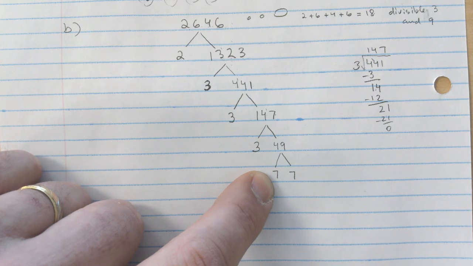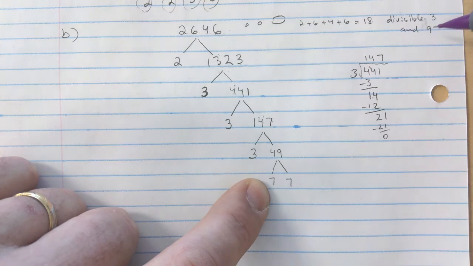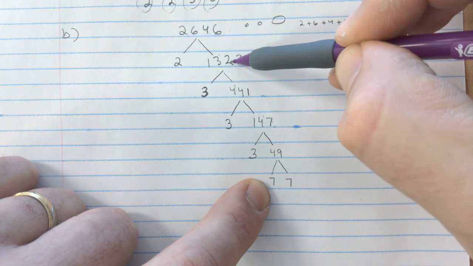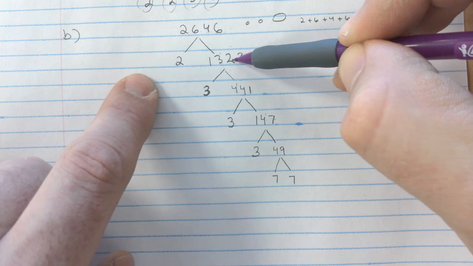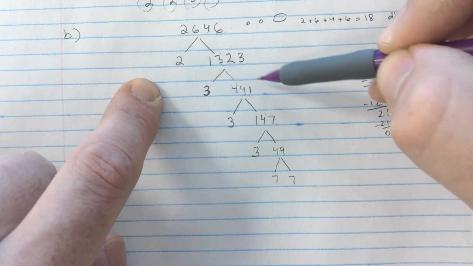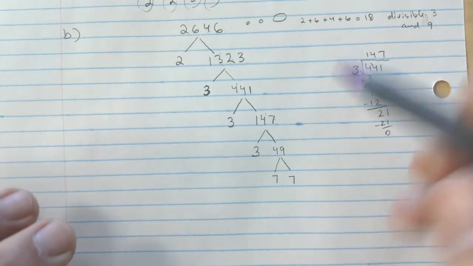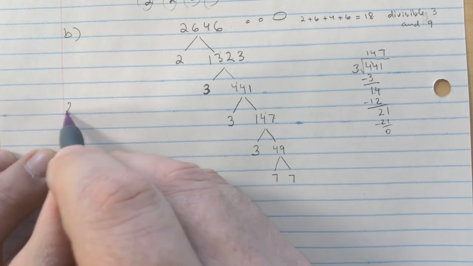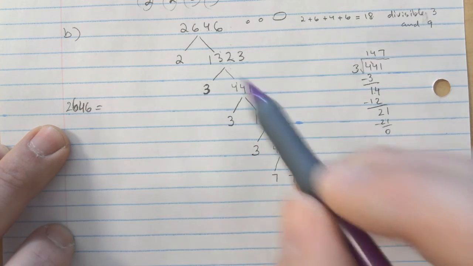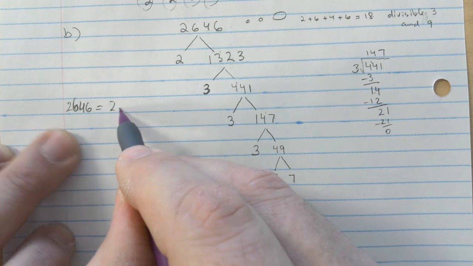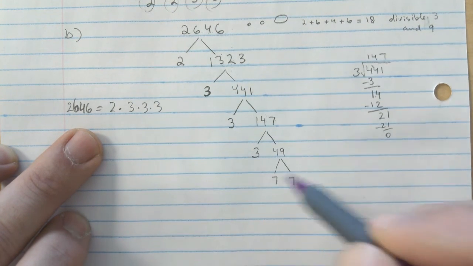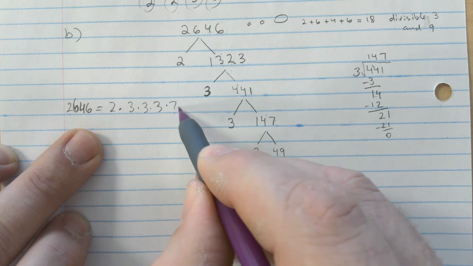But it doesn't matter. If you wanted to divide this one by 9, it would have been 9 times whatever else. So then you have to keep breaking 9 down, which is 3 times 3. And you do the same thing with the other side. And so 2646 is really 2 times 3 times 3 times 3 times 7 times 7.